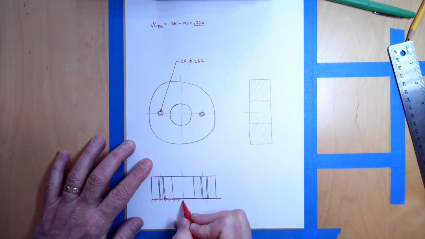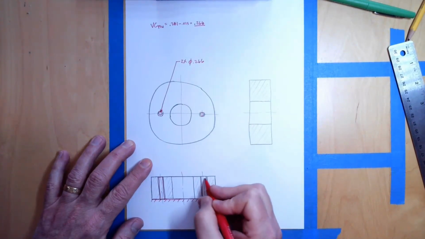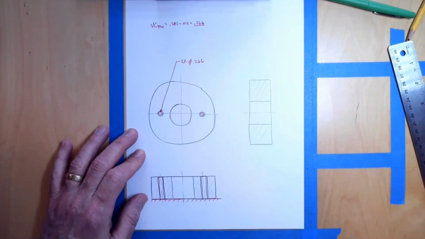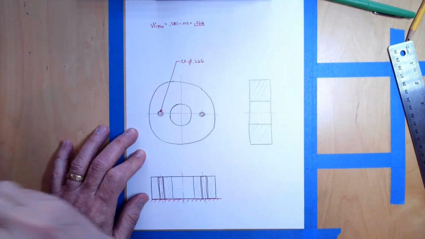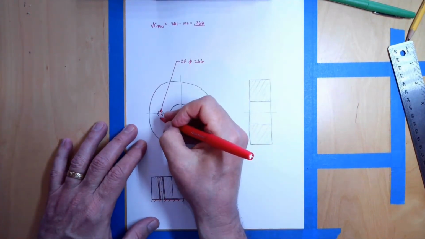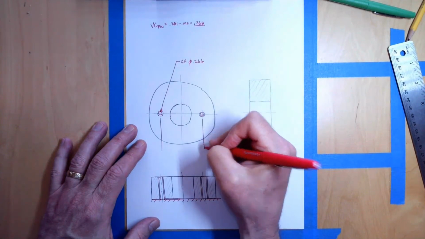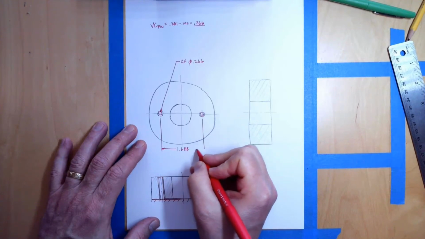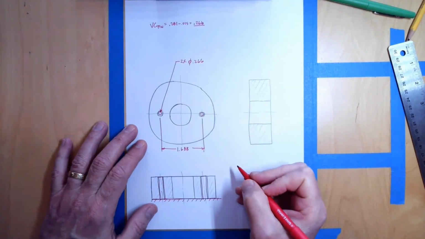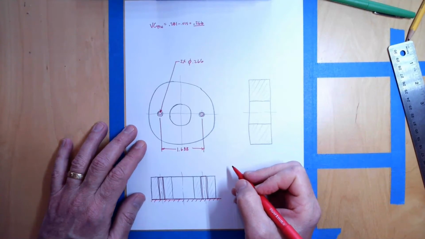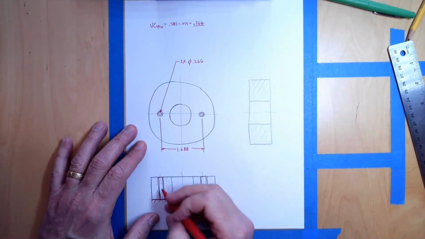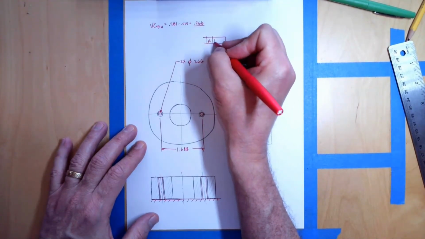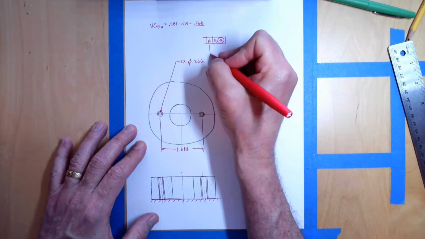Here's A. That's the bottom surface here. And their location relative to each other is a diameter of 166. So this dimension right here is 1.688. All right, but we also need, because it's A, B, M. So that's the A part done.